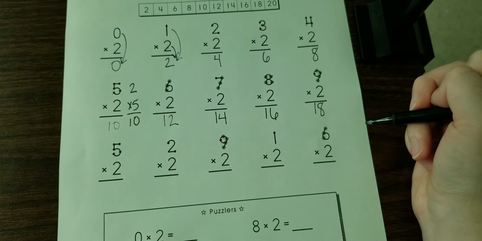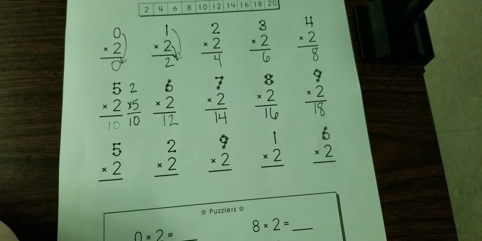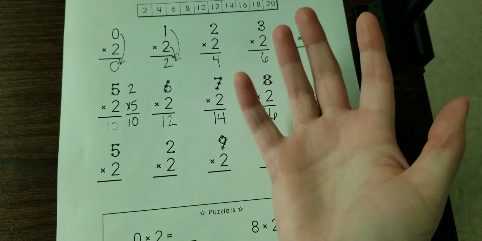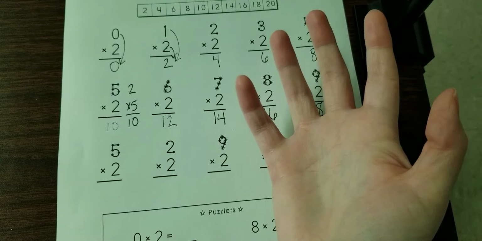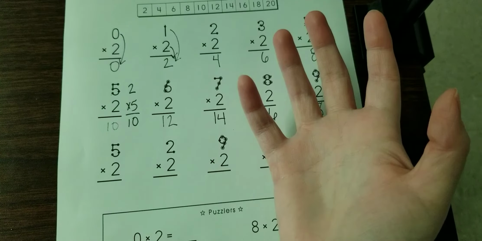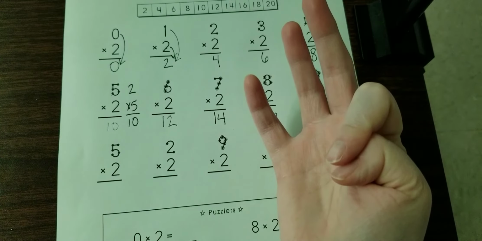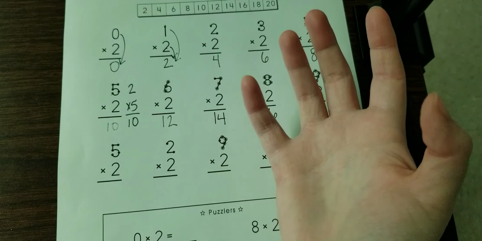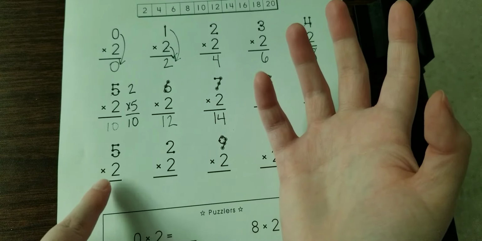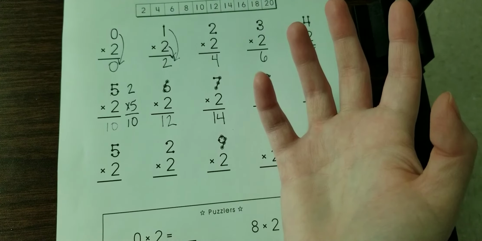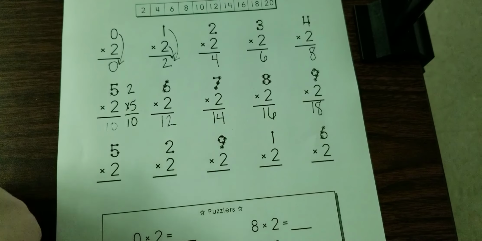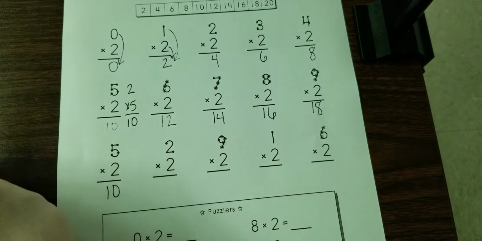If tapping on the touch points is a little confusing, you can also use your hands to help you keep track as you skip count. Here's 5 times 2. So I have 5 fingers. As I count by 2's, I'll put my fingers down. That helps me stay on track and only skip count 5 times since it's 5 times 2. Like this. 2, 4, 6, 8, 10. 5 times 2 is 10.